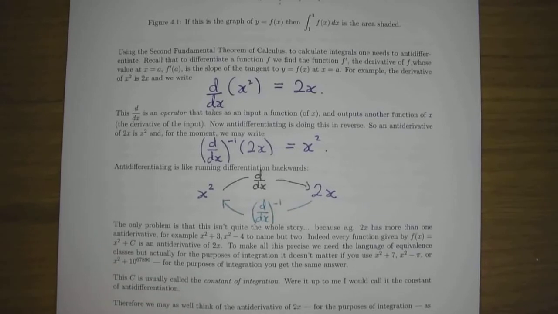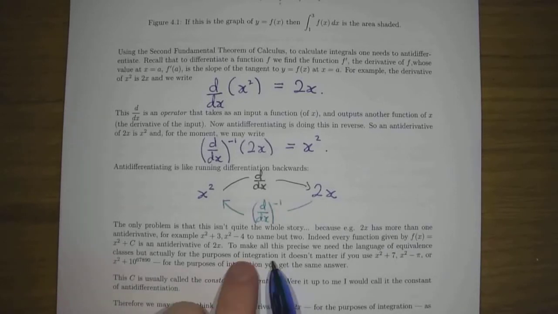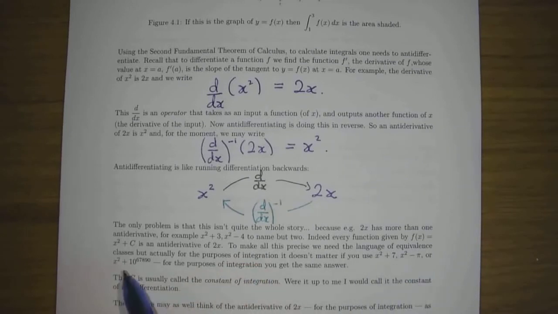There's heavy maths you need, equivalence classes, to make this precise, but what we're going to say is that for the purposes of integration, which is finding these, it doesn't matter which one you use, whatever the c is, you're going to get the same answer. That's one sense in which you can say these functions are equivalent.